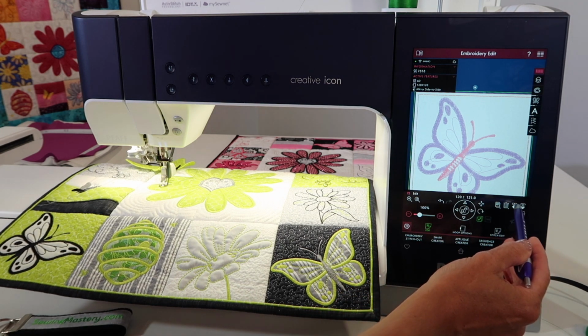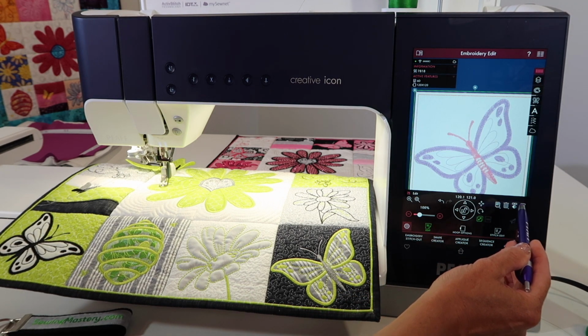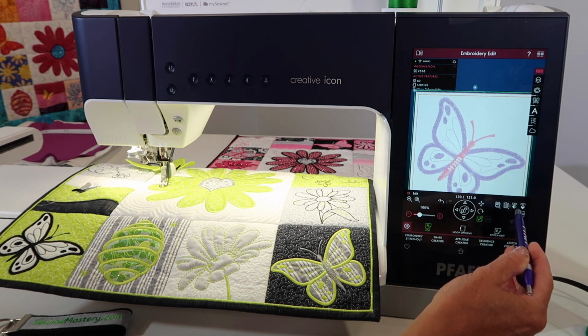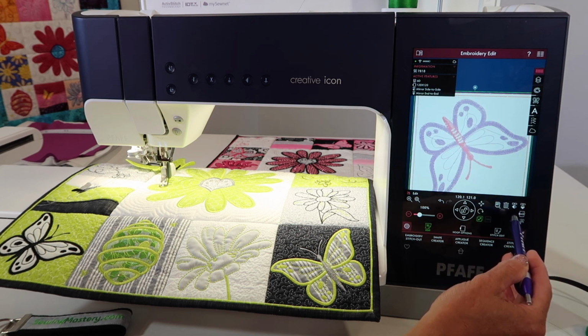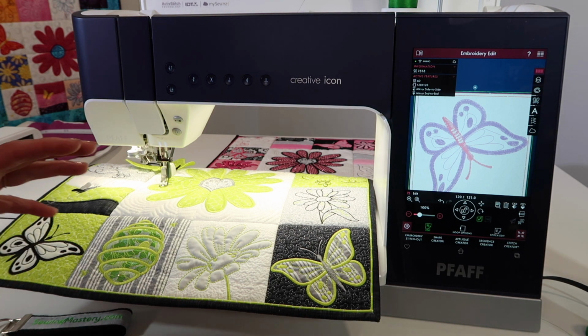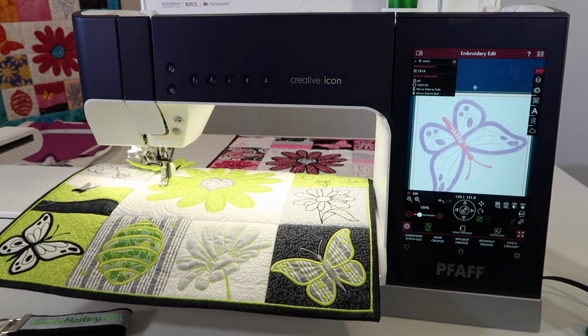Now this one does have where we can go left or right, but we can also go up or down. So you have all 4 directions, and yes, you can highlight all the mirror images, both left and right and vertical and horizontal, and then that way you can have all directions stitched out with any design that you want to embroider.